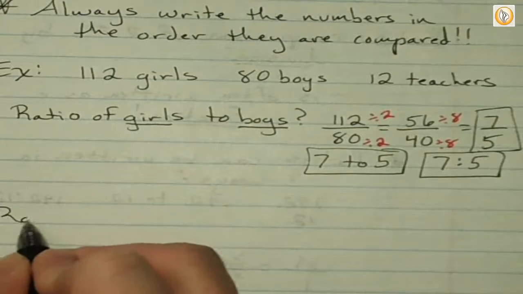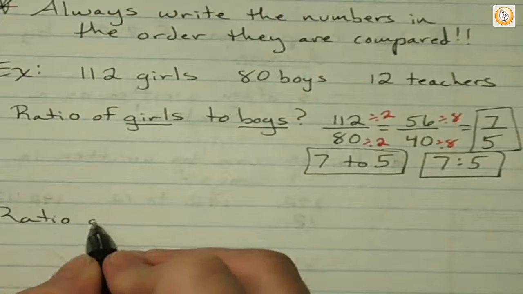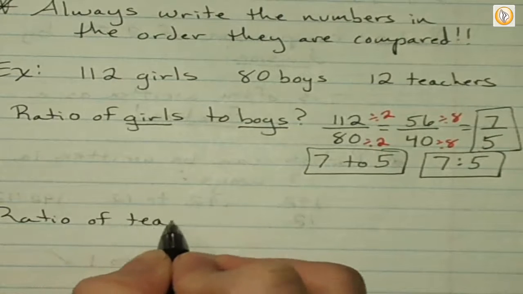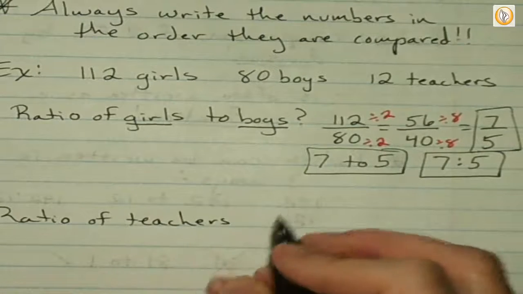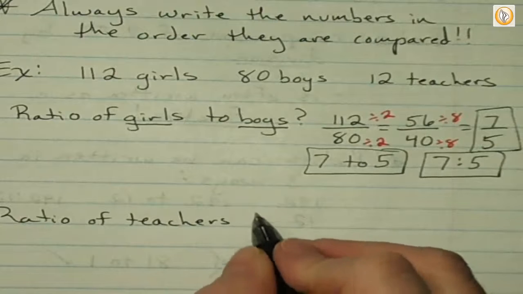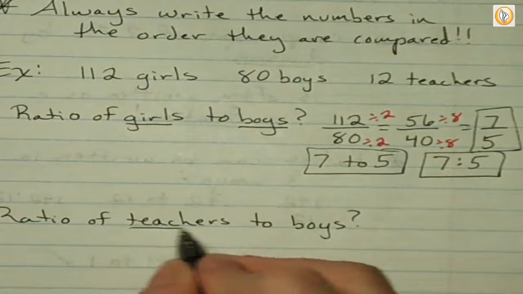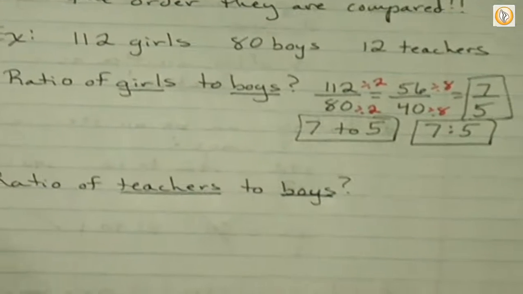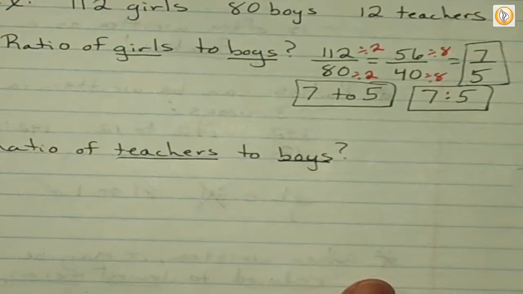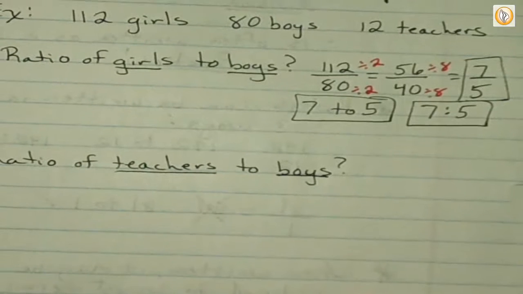Let's do the ratio of teachers to boys. Kelly, how many teachers are there?